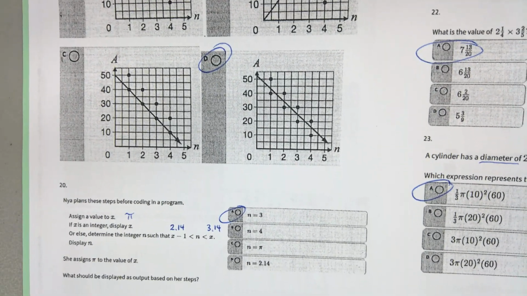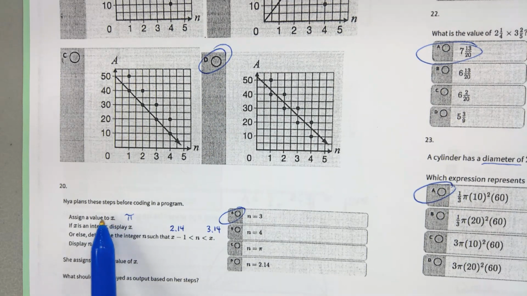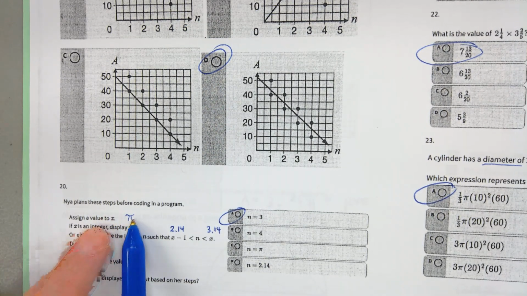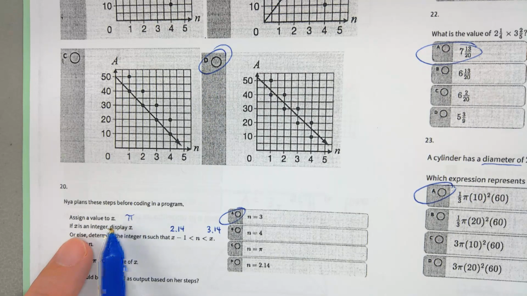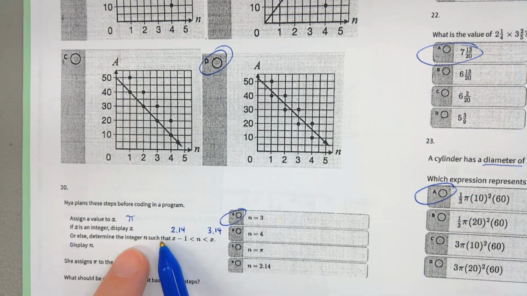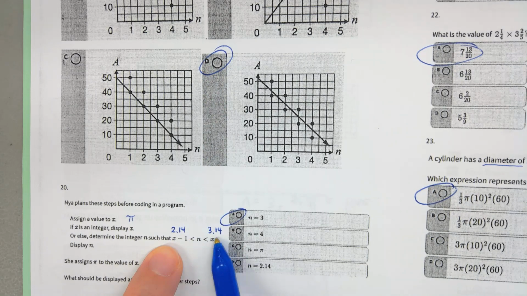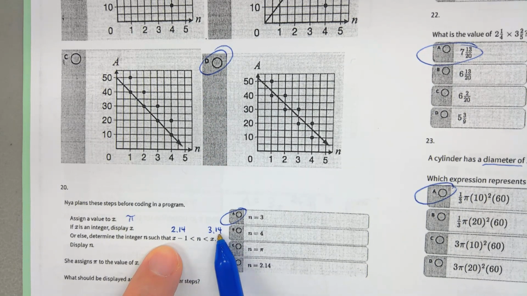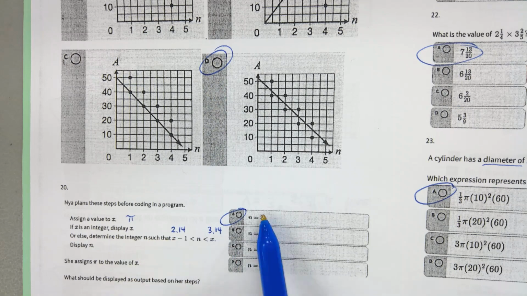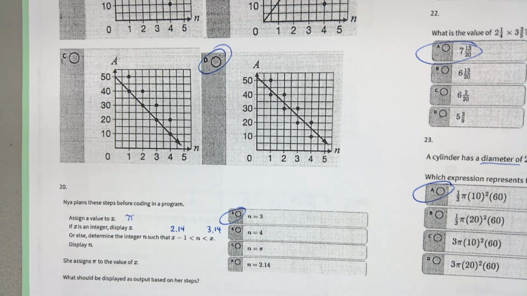Okay, this coding question. So if I put in pi for my x, is pi an integer? No, definitely not. So then it will go through this if else. So 3.14 take away 1, that means 2.14. So then what's the integer between 2.14 and 3.14? 3. That's your answer.